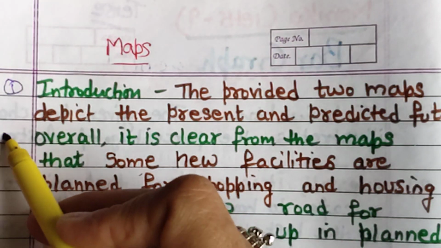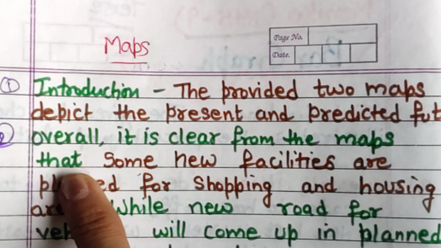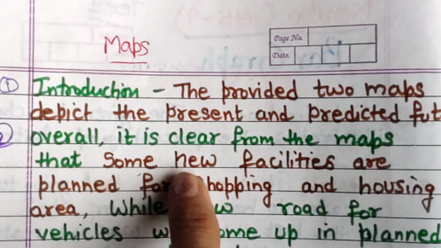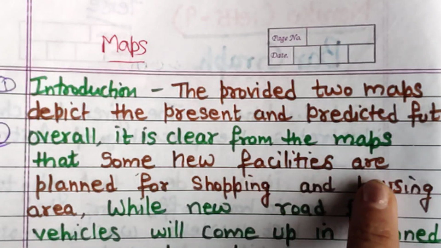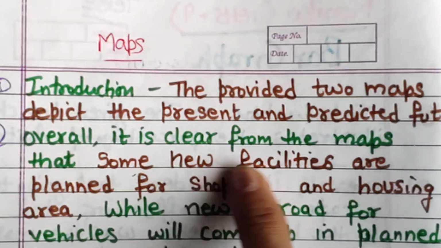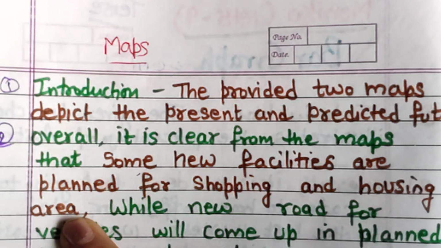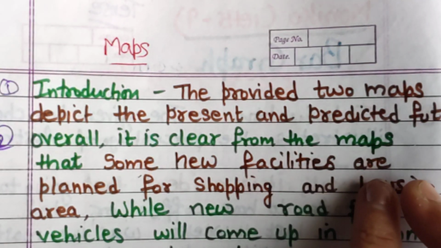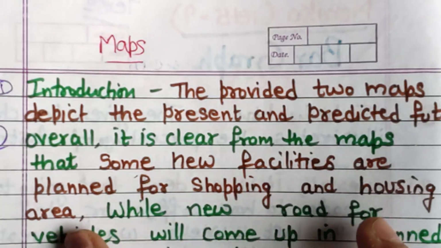Now second, overall, it is clear from the maps. Again, present tense. Okay, some new facilities are planned, because this is passive voice, sorry. New facilities are planned for shopping and housing area. So you can use "some new facilities will be coming up for the shopping and housing area".